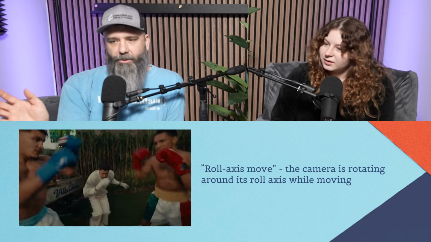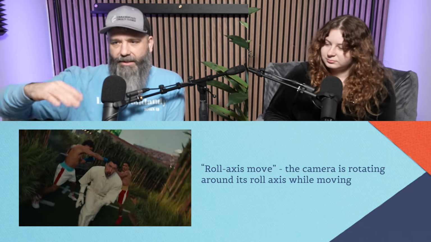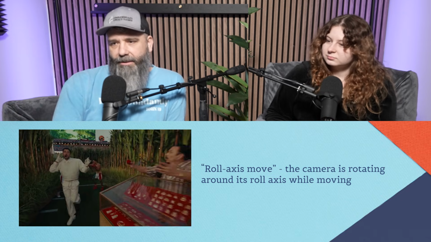Look at this little roll. It's not a Dutch angle this time. It's just like an axis roll. I think the point behind the way they shot it is to make you feel like you're in it, I guess, to your point. You're walking through it with them. I like that. Oh, watch this.